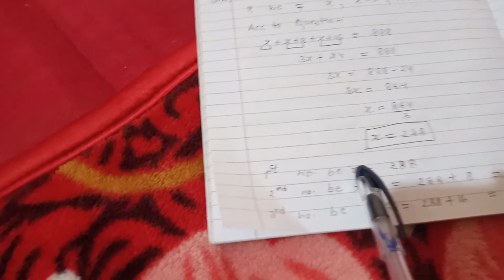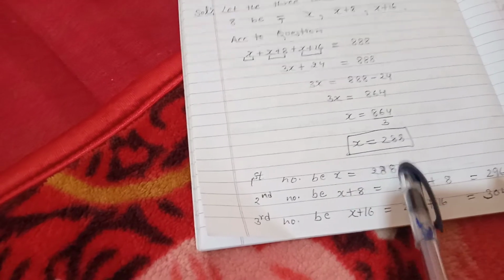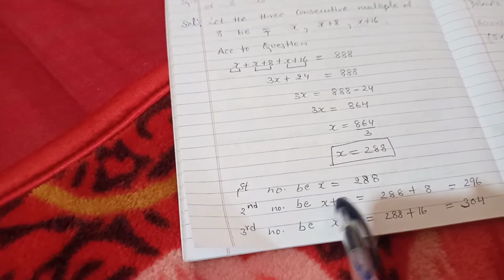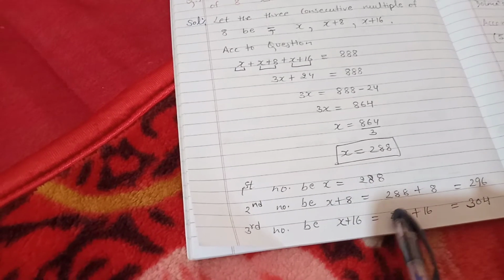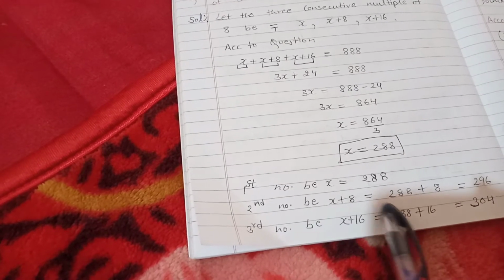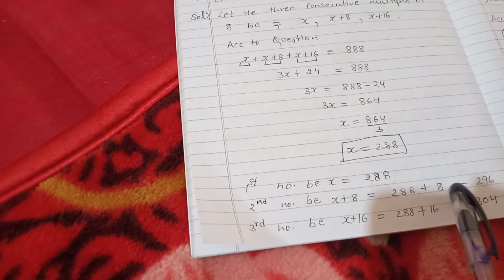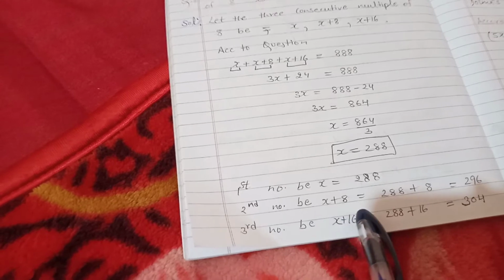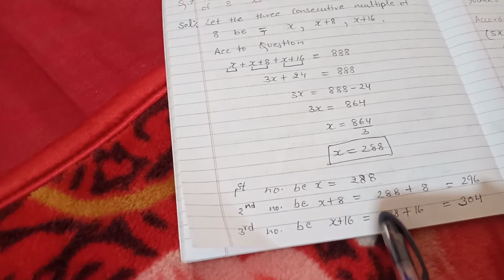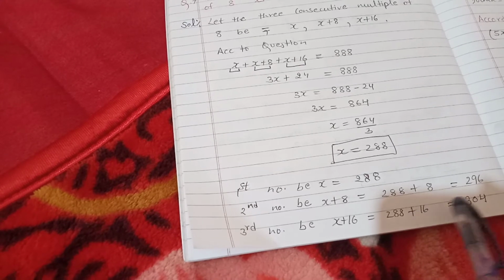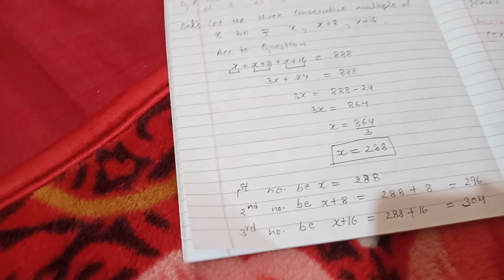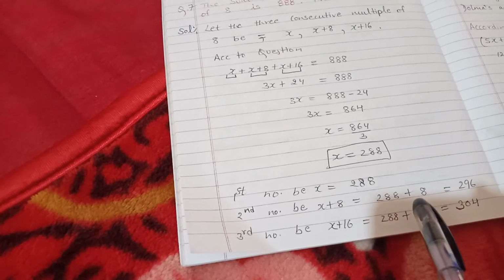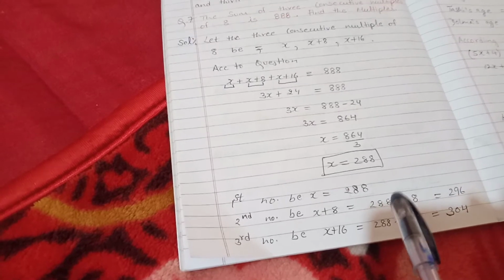So first number is x, that is 288. The second number is x plus 8. So in place of x you will substitute 288 and then add 8. So 288 plus 8 is equals to 296. And the third number is x plus 16. So in place of x you substitute 288 plus 16, that is 304. Okay class, so these three are the consecutive multiples of 8.